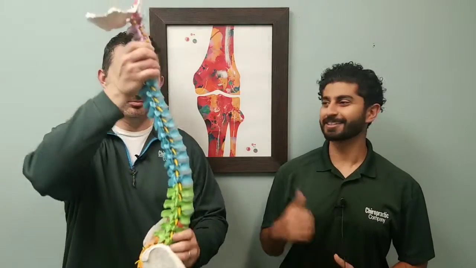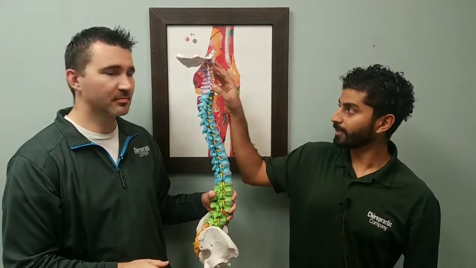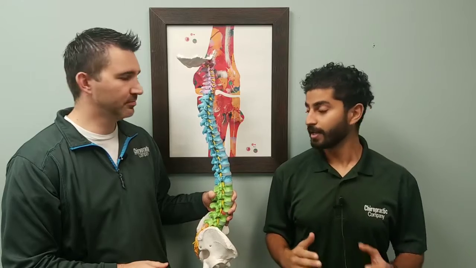As you'll see, Dr. Van Scoyk has this beautiful model here with different colors for the different regions of the spine. And you'll see there that there are these different curves that go from the neck, mid-back, all the way down to the low back and the sacrum. And the reason we have that is for your body to be able to absorb the shock of daily movement and use of those joints.